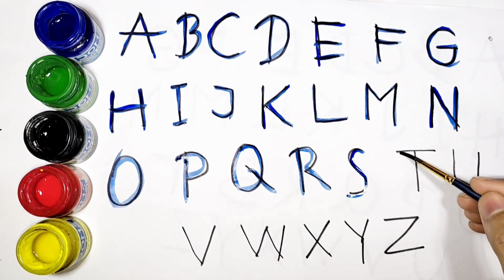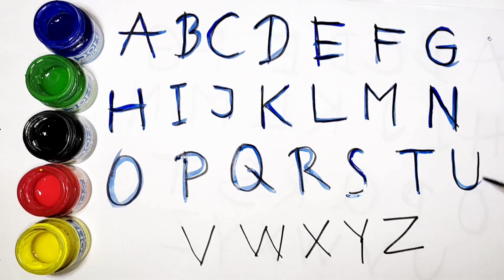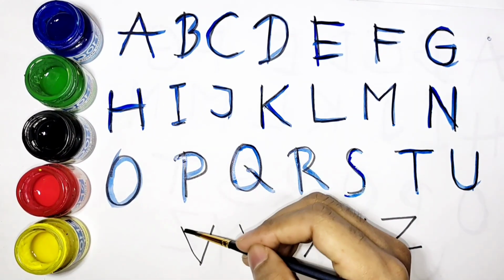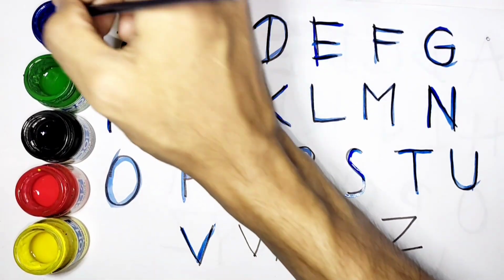The next one is S. S for sun, S for snack. T for teacher. U for umbrella. And the next one is V. V for van.